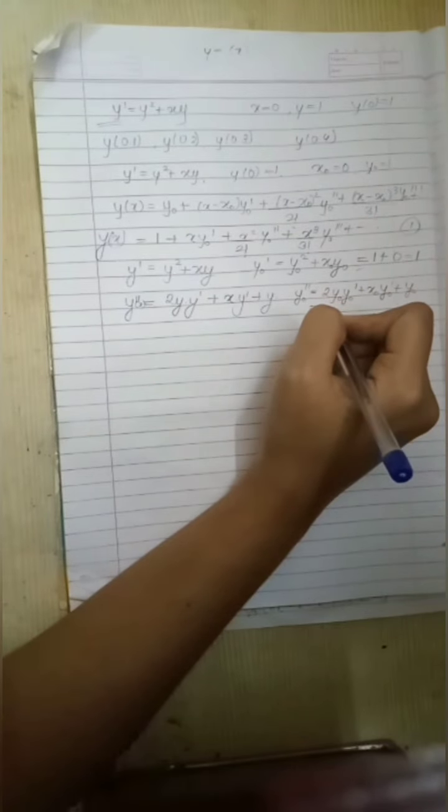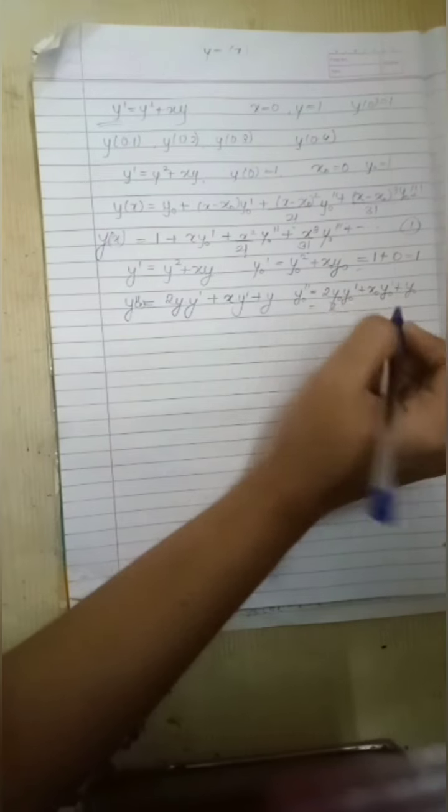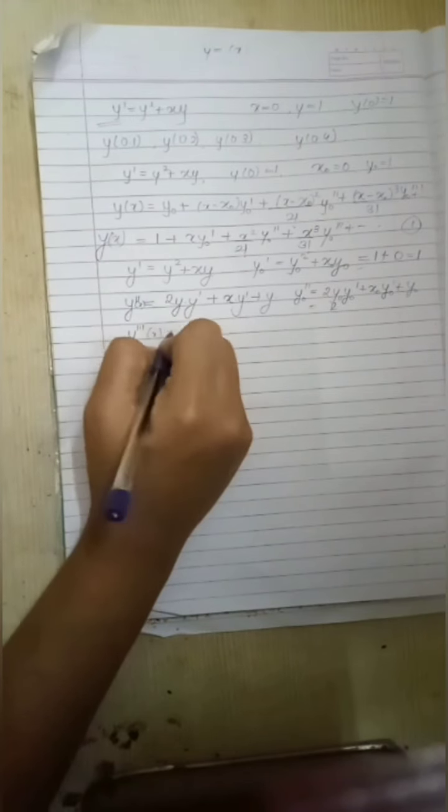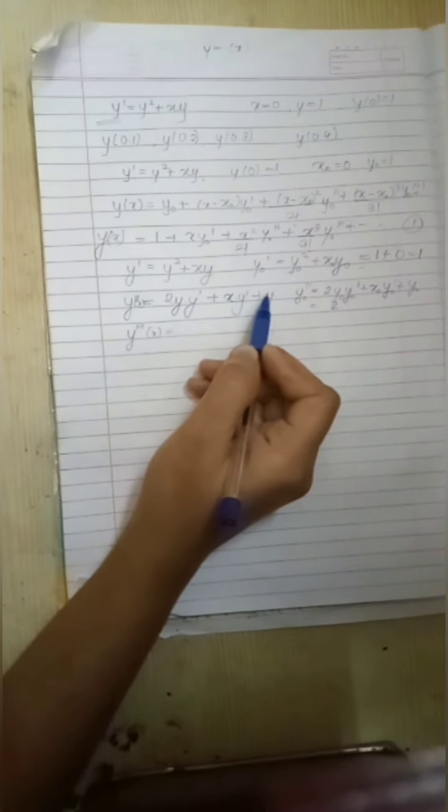So after substituting we get y0 double dash equals 2. Similarly we have to calculate y triple dash now. So y triple dash of x will be equal to, now we have to differentiate this.